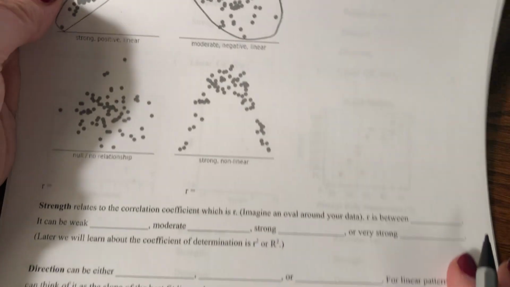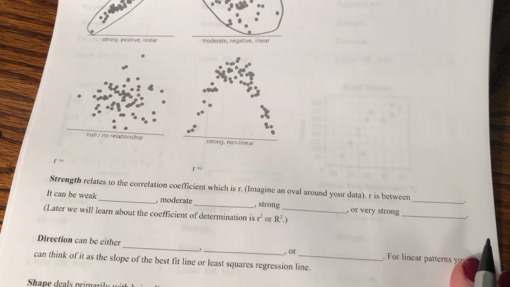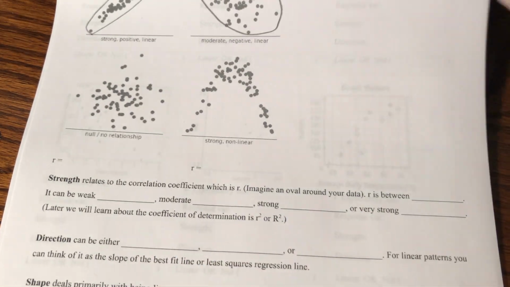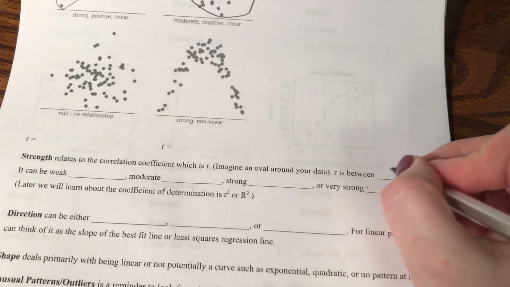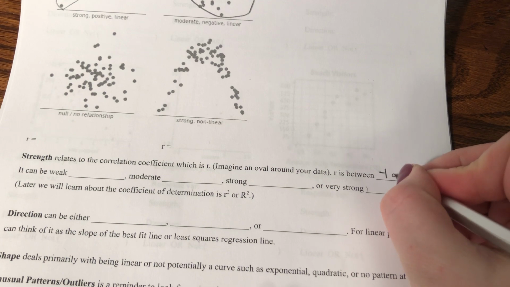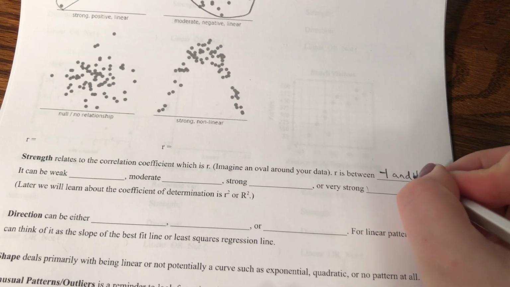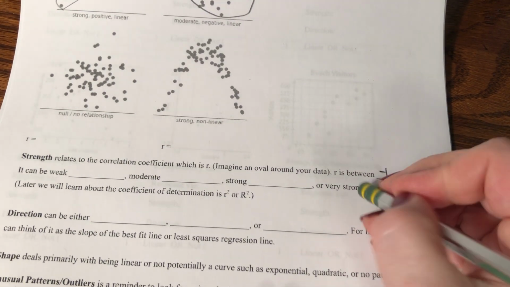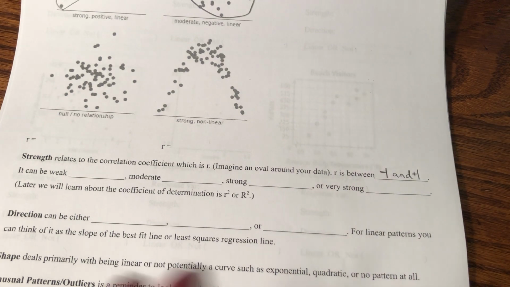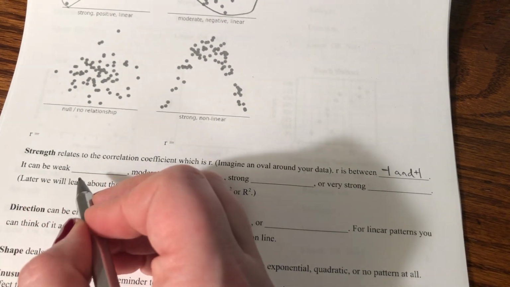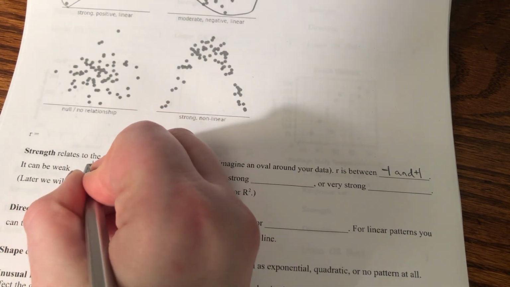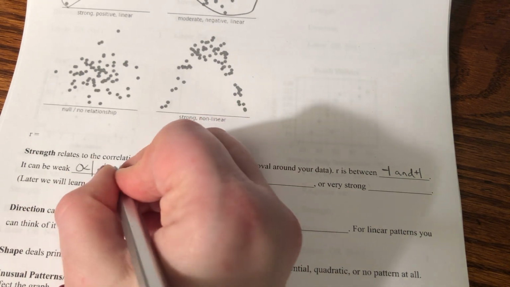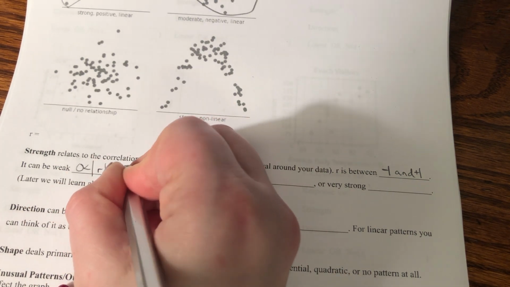All right, now there's a numerical value for strength, which is why we call this a coefficient. All right, so the value of R is between -1 and +1. All right, it can be weak, which means that the absolute value of our R is going to be between 0 and about 0.4.